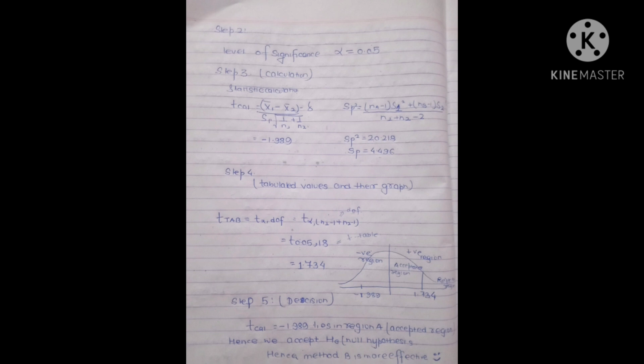To find the combined standard deviation, the formula is Sp square is equal to n1 minus 1 S1 square plus n2 minus 1 S2 square upon n1 plus n2 minus 2. Hence, after putting the values, we get Sp square is equal to 20.218 and Sp becomes 4.496. After putting all the values in t calculation, we get t calculation as minus 1.989.